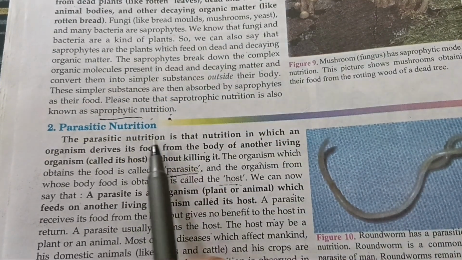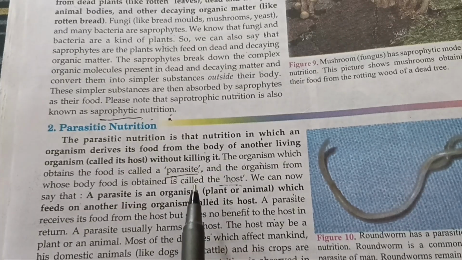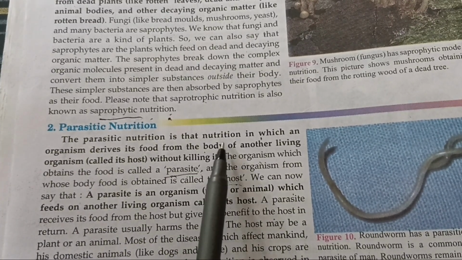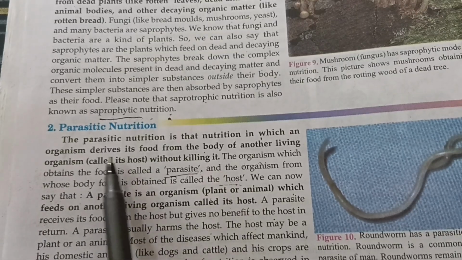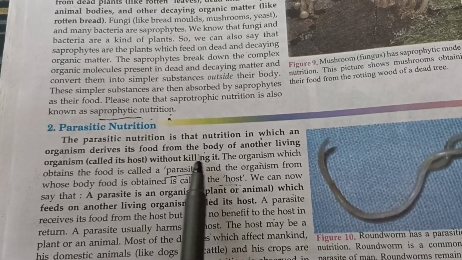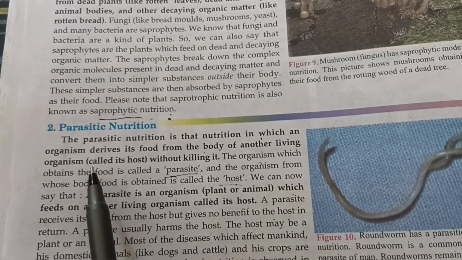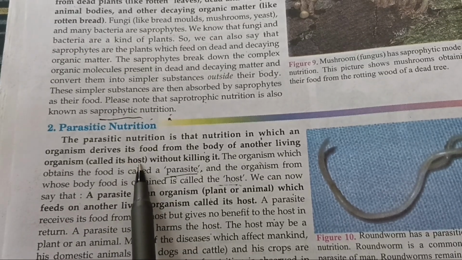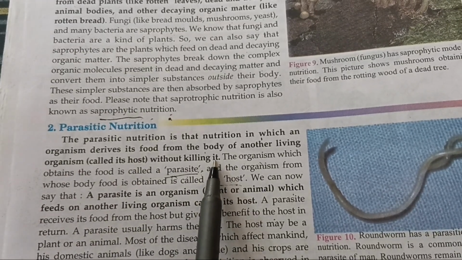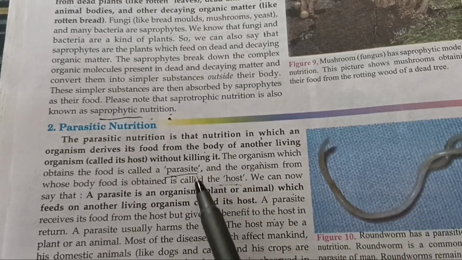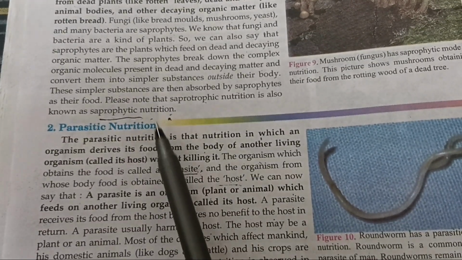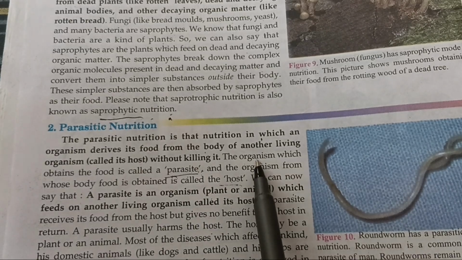But in parasitic nutrition, the host is not dead, it is alive. So parasitic nutrition is that nutrition in which an organism derives its food from the body of another living organism, called the host, without killing it. It is a live body from which the organism is taking its food.